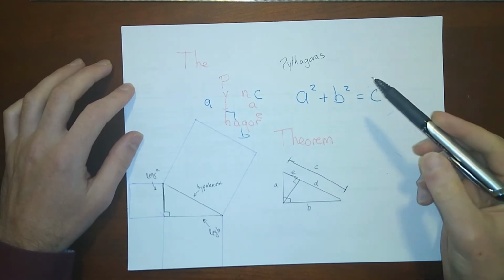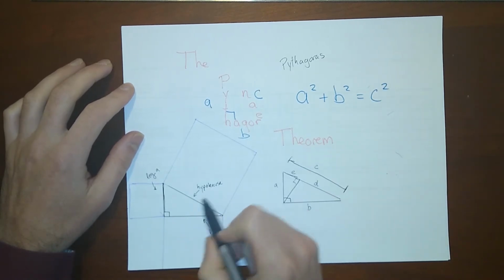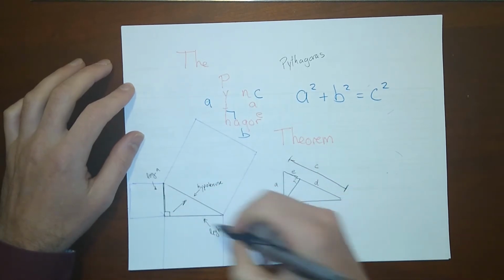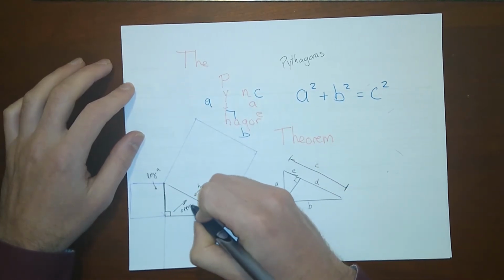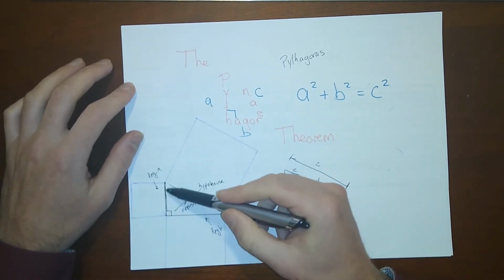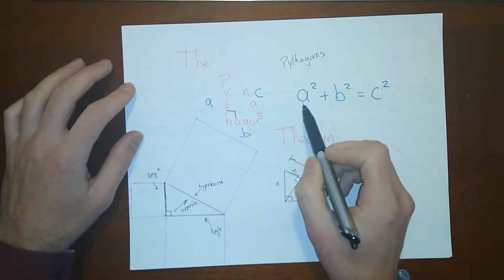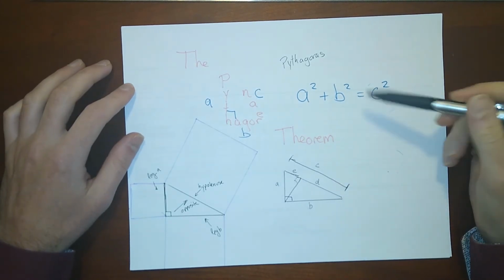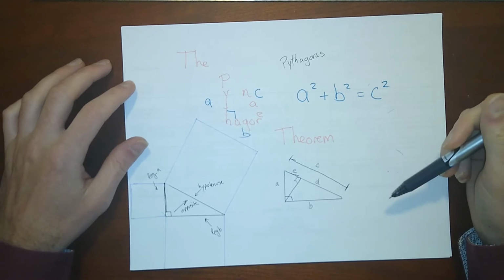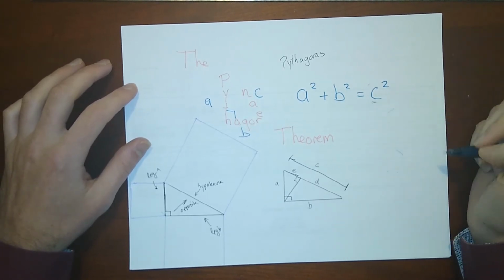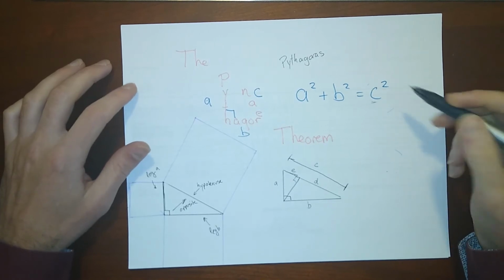Okay, and again, just some quick terminology reminders, the hypotenuse is the side of the right triangle across from the right angle, or opposite the right angle. And the other two sides are called legs, and these are what the variables a and b stand for in the Pythagorean theorem. They are the lengths of those legs of the right triangle, and c is always going to stand for the hypotenuse's length.